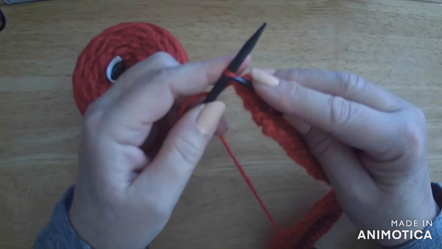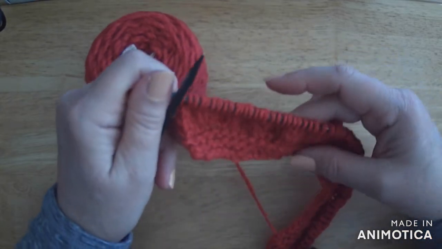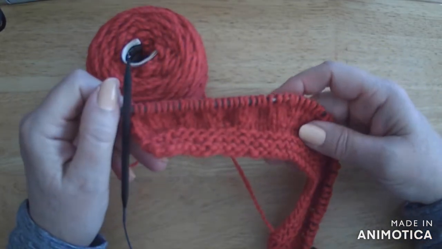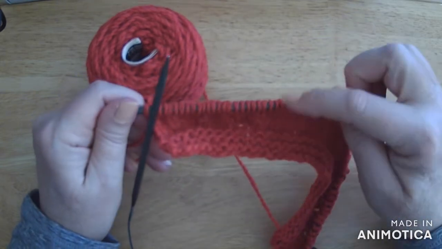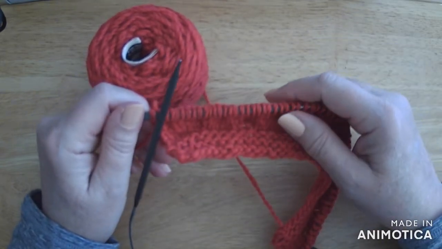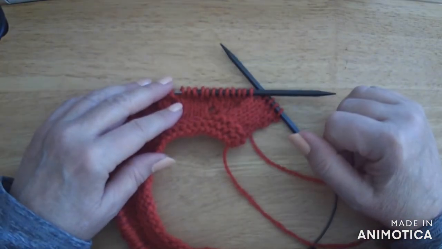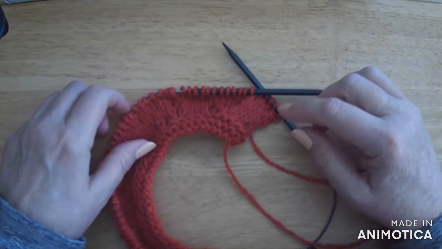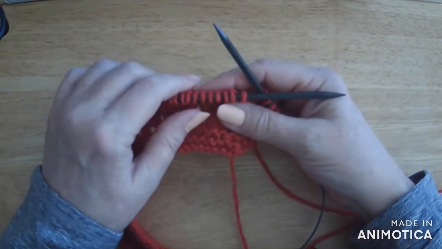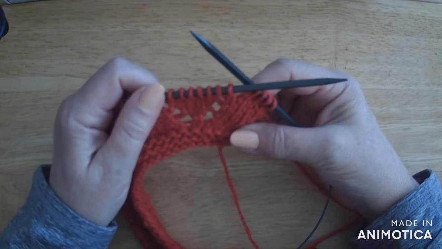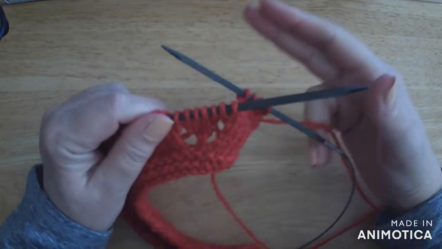And finally what I'll do is I'll purl all the way across, and I'll come back and I'll give you a peek at how this sampler looks to give you a good indication of how all of the different increases look side by side. So now here we are. I finished purling all the way across the wrong side of the work, and let's take a look. So there are your increases doing yarn overs.